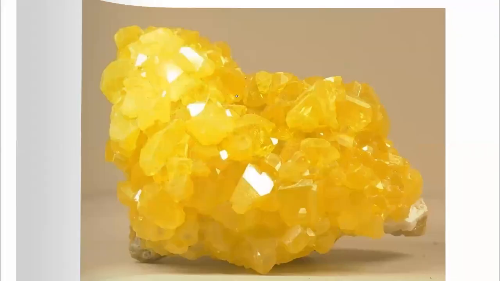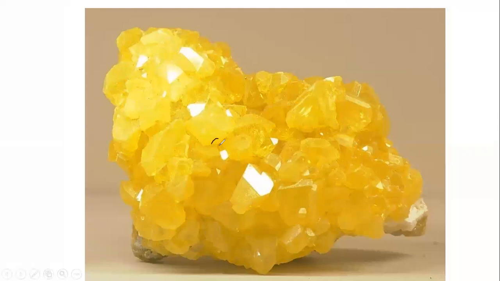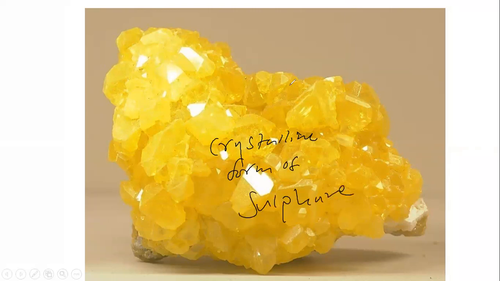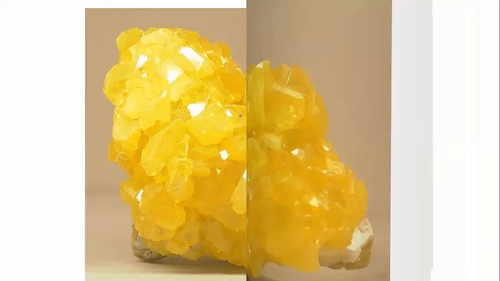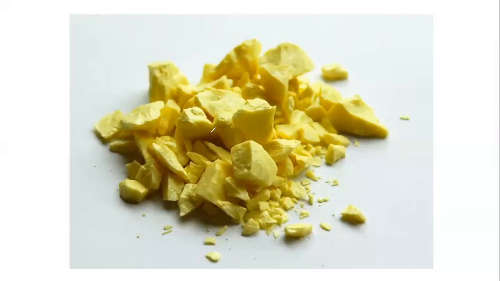This is the crystalline form of sulfur. Sulfur has allotropic forms. So this is the crystalline form. Then the next one, I'll erase the screen. This is amorphous. This is also sulfur. This is what is available in your school laboratory. The school lab contains this one.